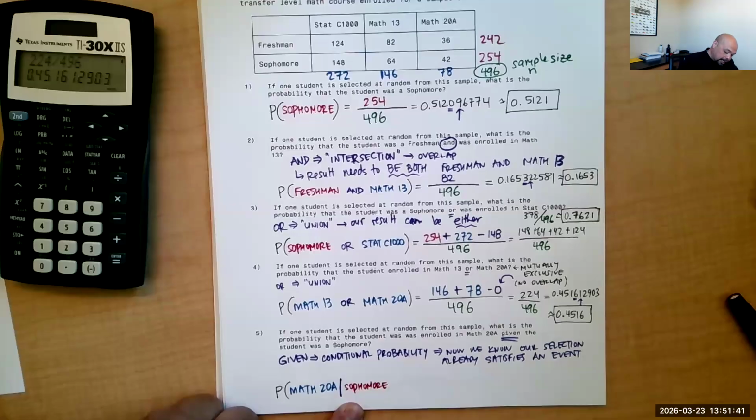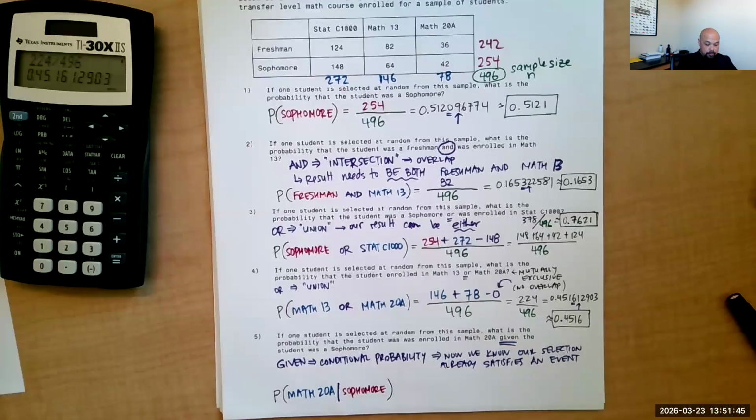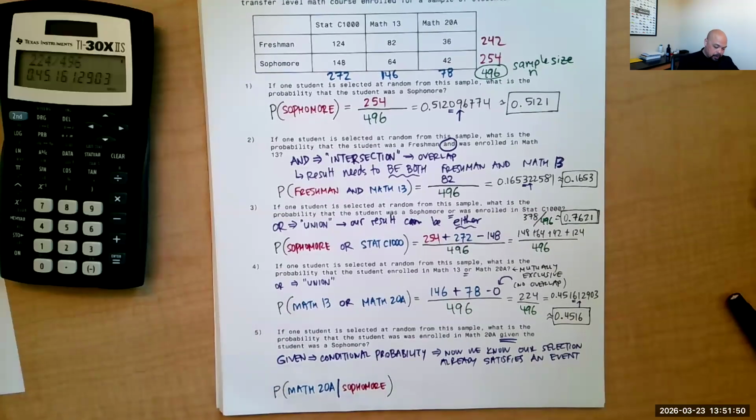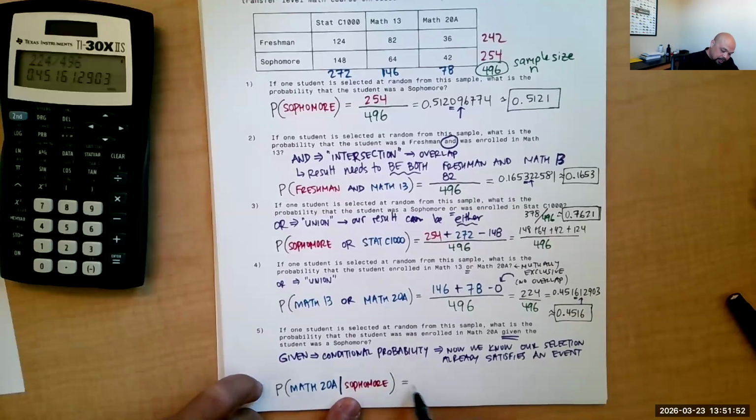And so when we look at these problems, when we have a given type situation, probability of A given B, that second condition, whatever we were given, that's the event, that's the characteristic that we already know is satisfied. So in this case, we know the student is a sophomore.